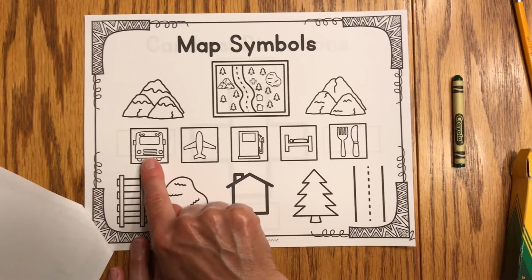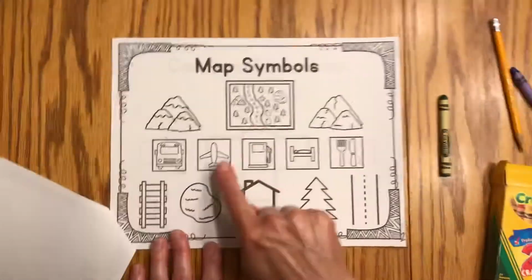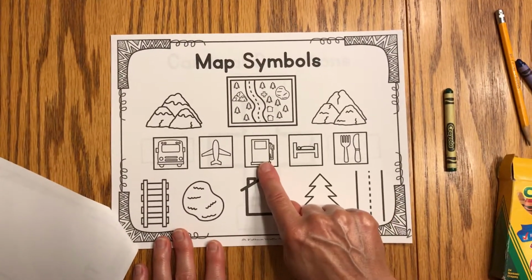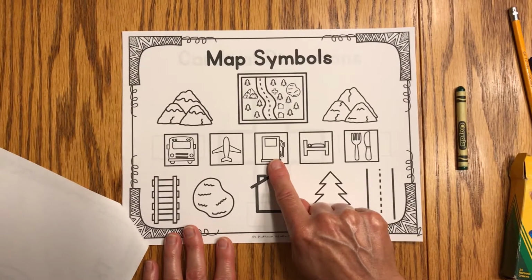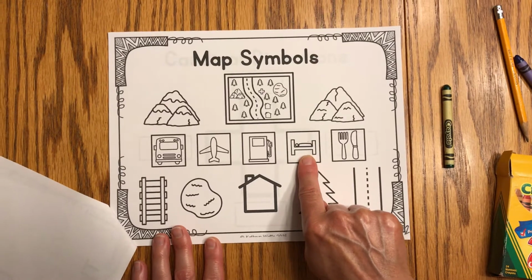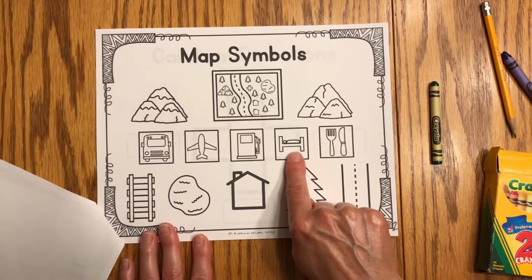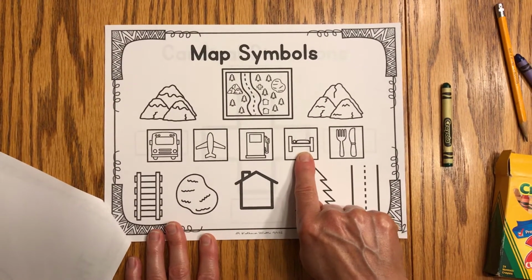What would this sign mean? If you said school bus, you're right. What about this one? Yes, it's an airplane. What about this one? If you said gas for your car, you're right. What about this one? Yeah, it looks like it's time to go to bed. That would usually mean a place where you could sleep overnight, like maybe a hotel or a place where you could rent a room for the night.